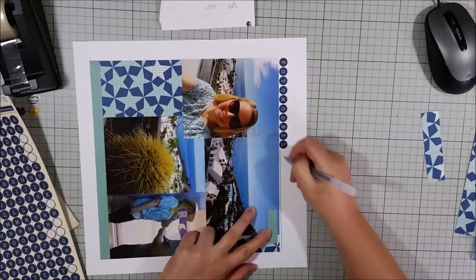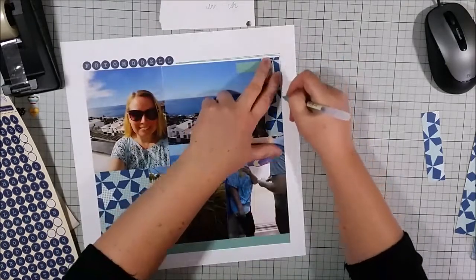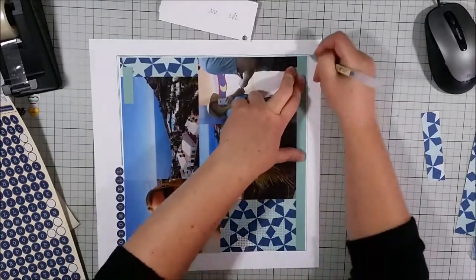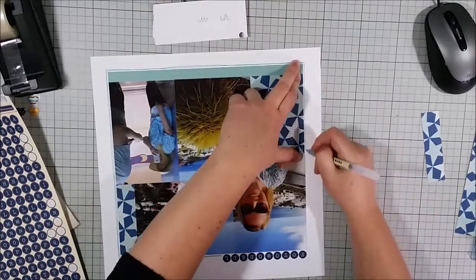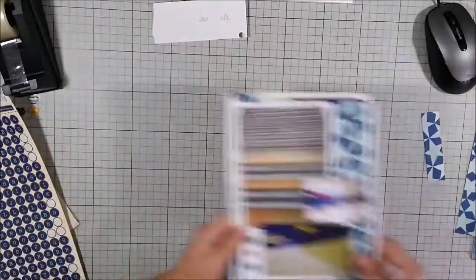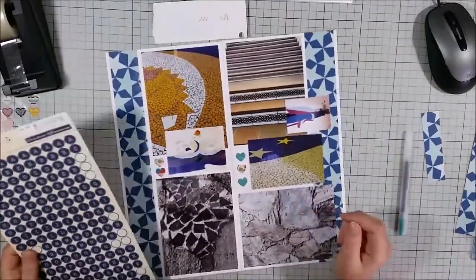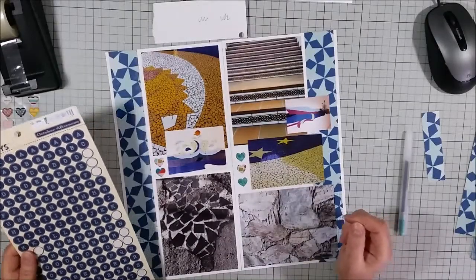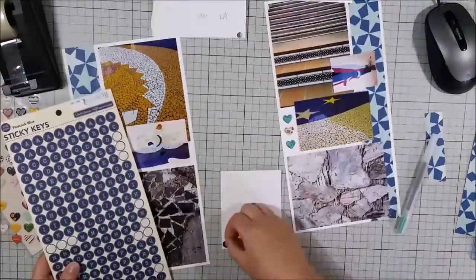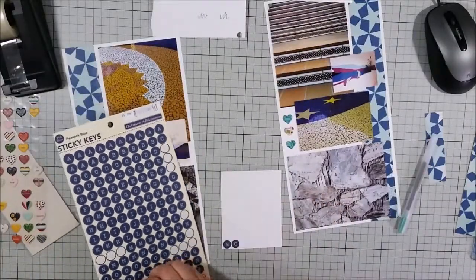I'm creating a layout on a vanilla cardstock, and then the color of the stickers is wrong. So it's been quite a challenge to start using these, but this particular type had just enough color and very little of the vanilla color, so it went very well on this project.